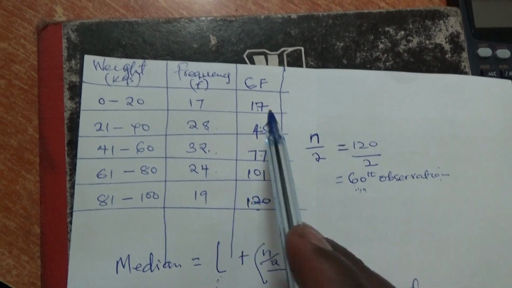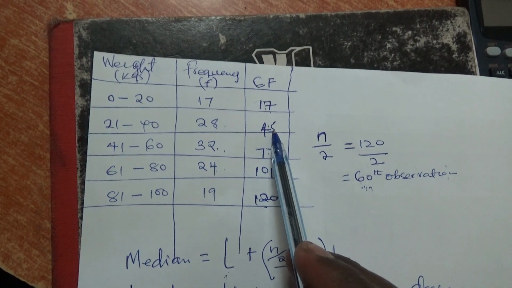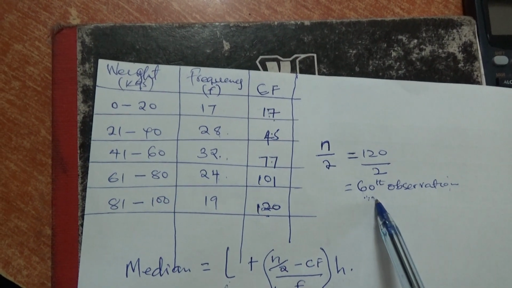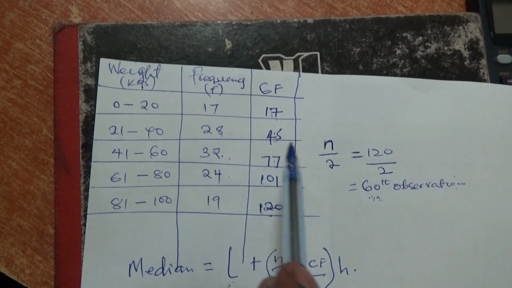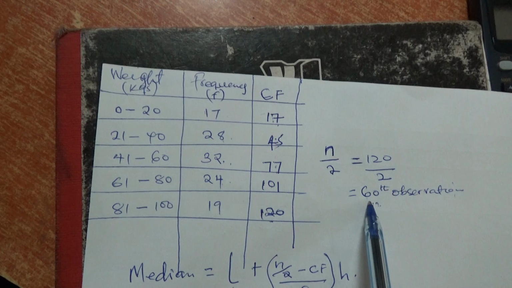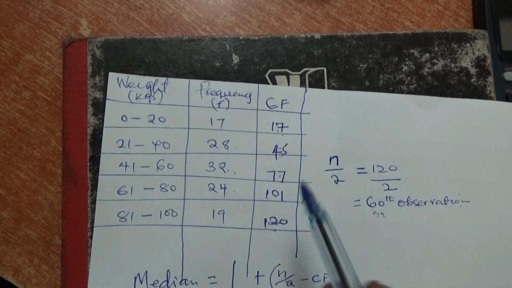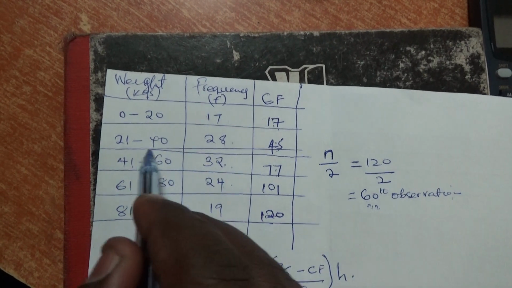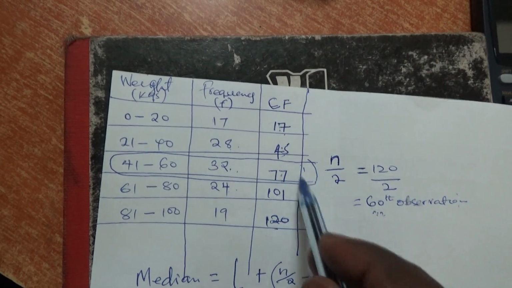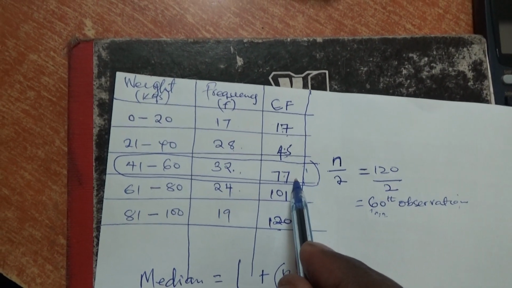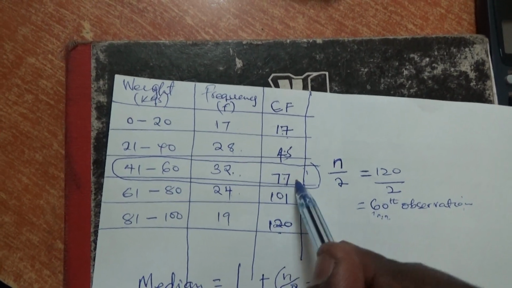From the 18th to the 45th observation, you cannot find the 60th. From the 46th to the 77th, within that range, you will come across the 60th observation. It tells you that this is the class where the 60th observation occurred, and therefore it is the median class.